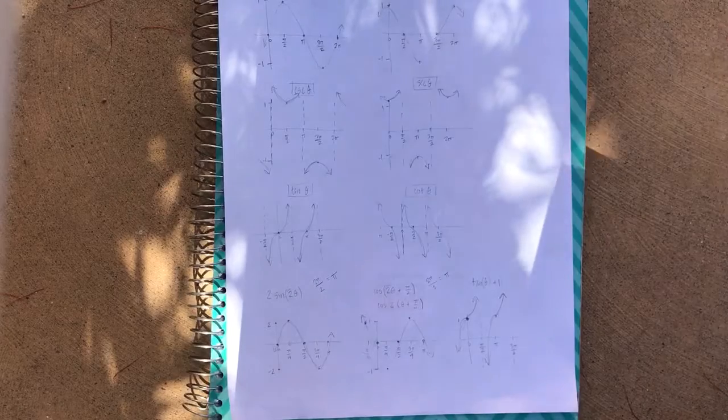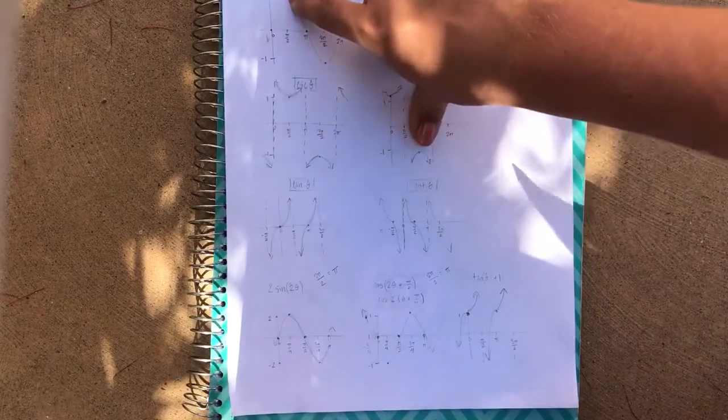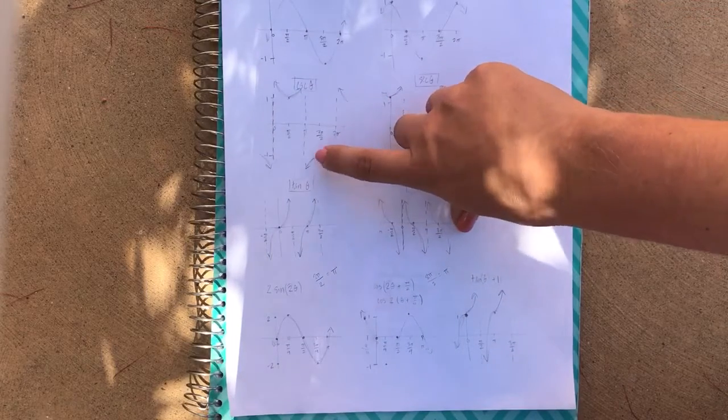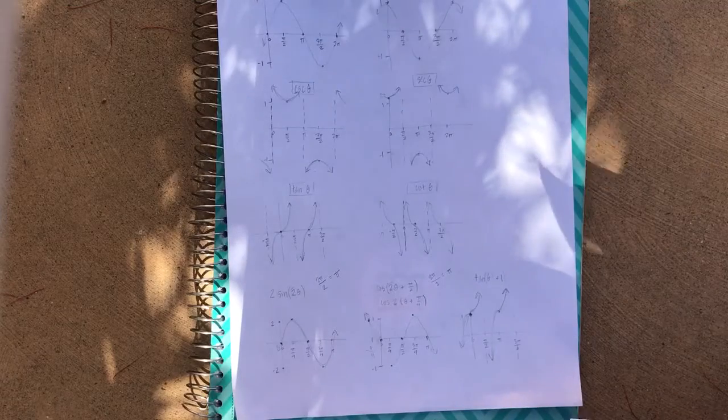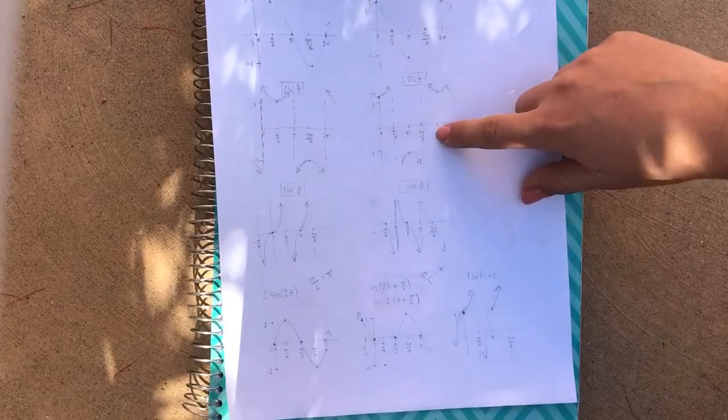Because cosecant is equal to 1 over sine, whenever the denominator, sine, is 0, it's going to have a vertical asymptote. So you can see the vertical asymptotes at the zeros, and 1 divided by 1 is 1. 1 divided by negative 1 is going to be negative 1. Whenever it's positive, it curls up. Whenever it's negative, it curls down. The same thing for cosine.